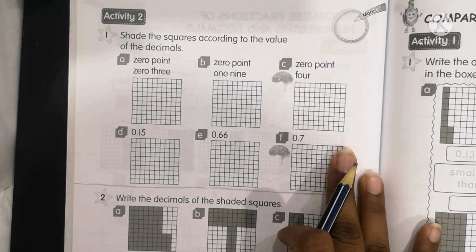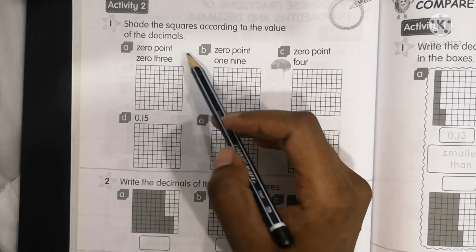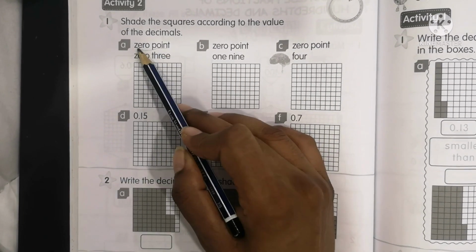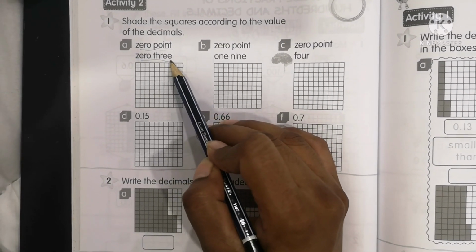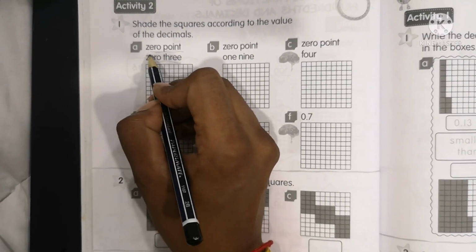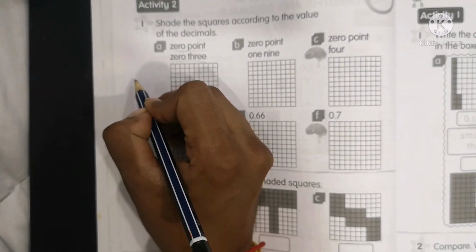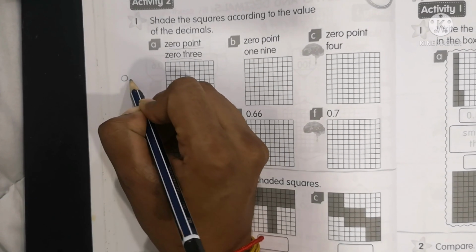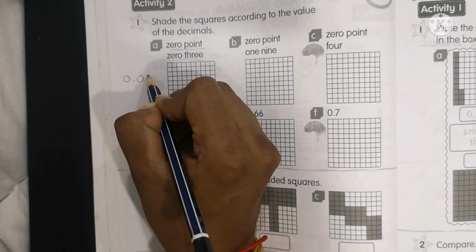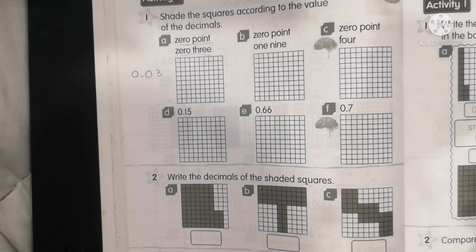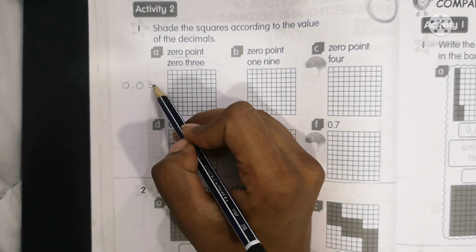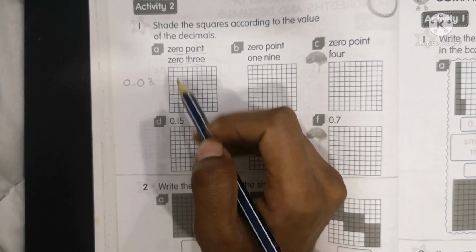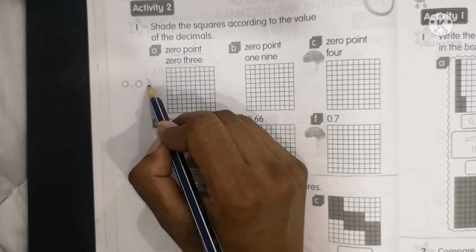You have to shade the squares according to the value of the decimals. You have to read first: 0.03. How? If you cannot recognize it with words, you can write it in numerals: 0.03. That means how many parts you have to color? 3. You don't need to change into a fraction to look at this. Look at the number here.